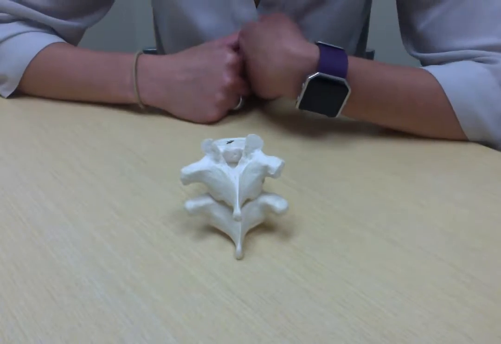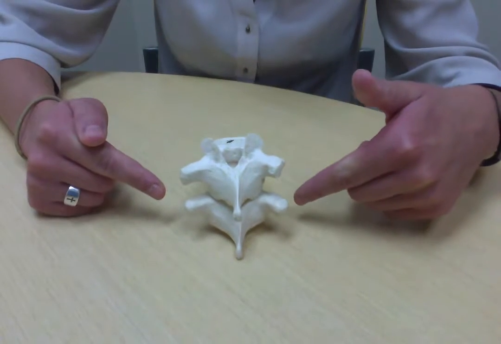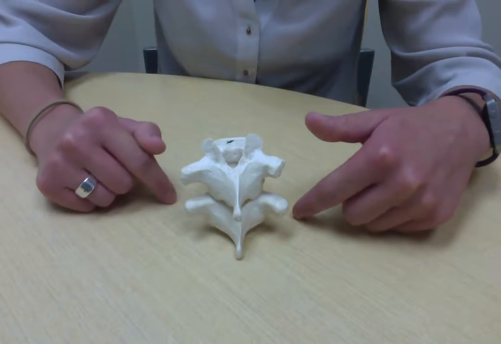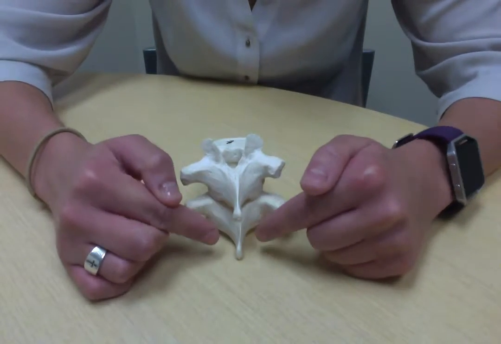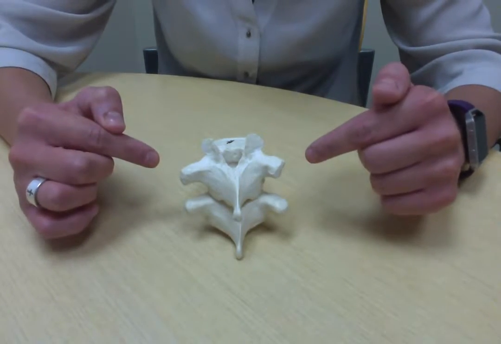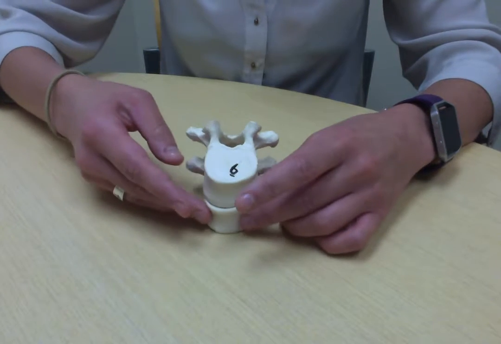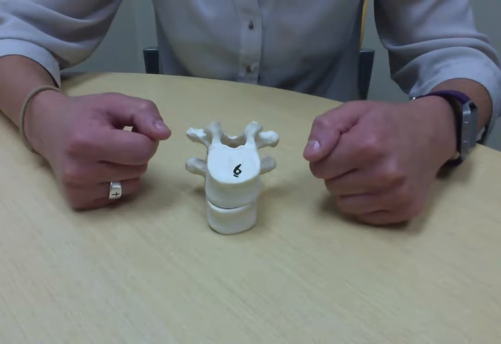Let's orient ourselves first. We are now looking at the posterior aspect of our vertebral unit. As you can see, the spinous processes are midline and the transverse processes are out laterally. If we look at the anterior aspect, this contains our vertebral bodies.